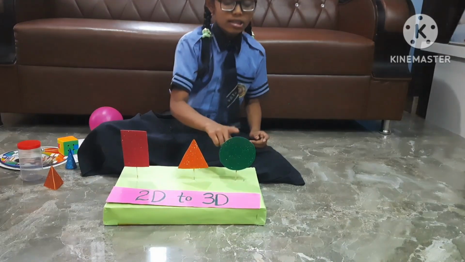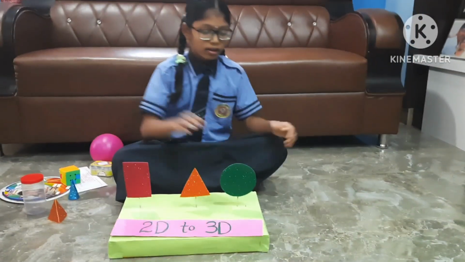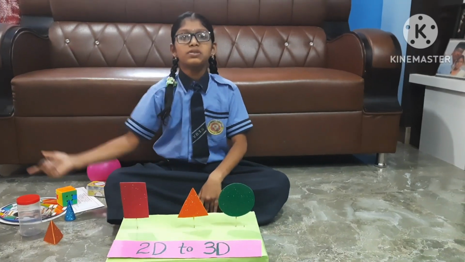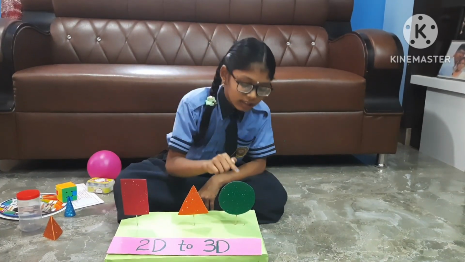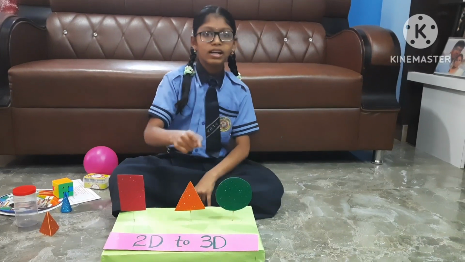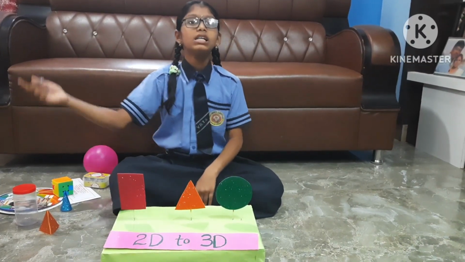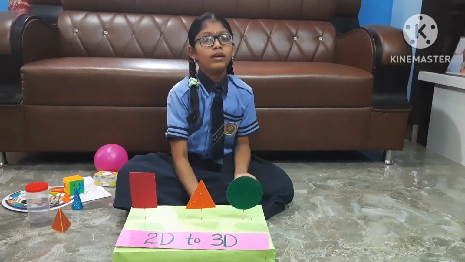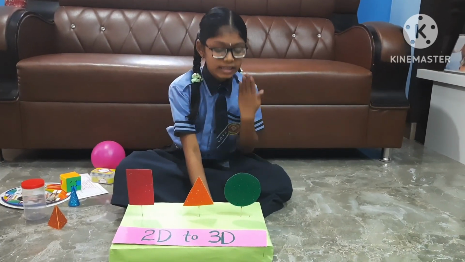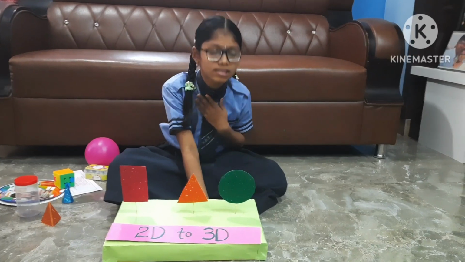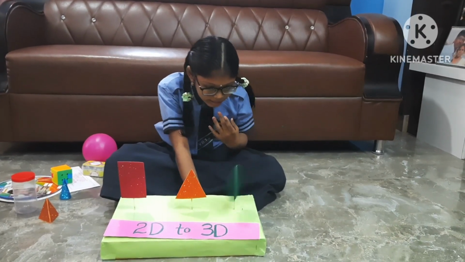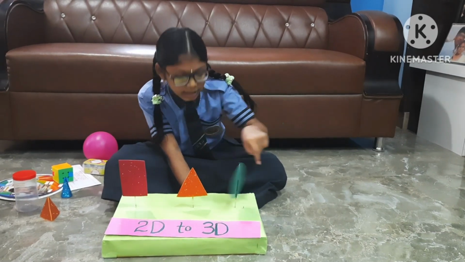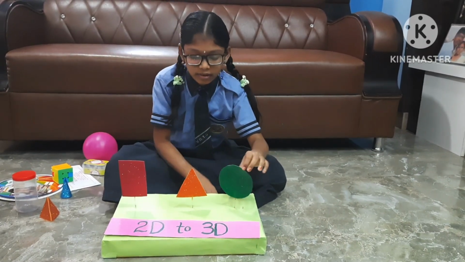Next, sphere, circle. When we are rotating a circle, we can observe a sphere. Why? Because the radius of the circle converts into the radius of the sphere. Once observe here, I am rotating the circle. Let us see if we are getting a sphere or not. See, when I am rotating a circle, here I can observe a sphere.